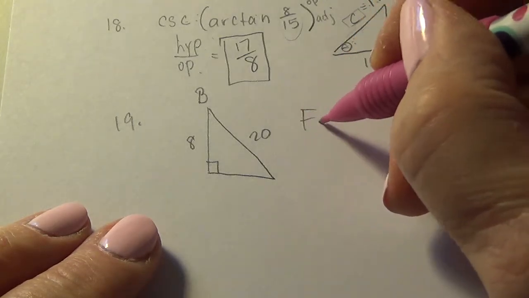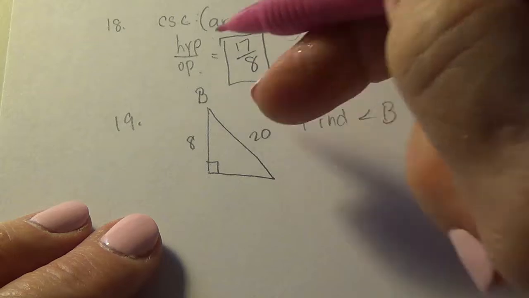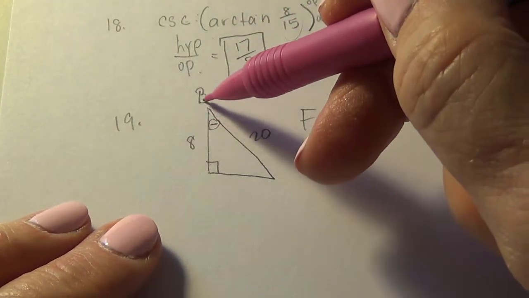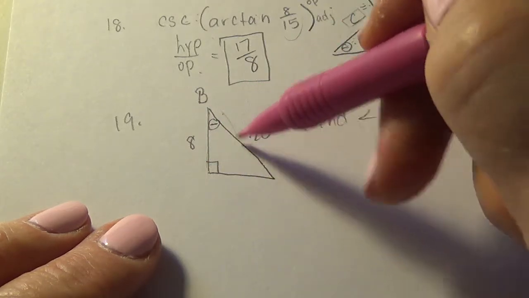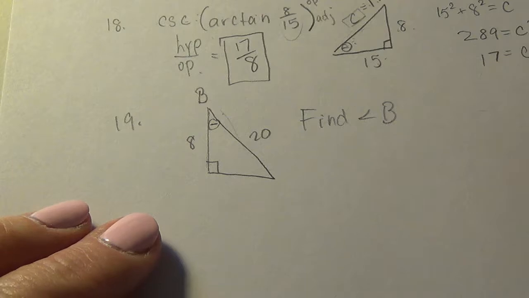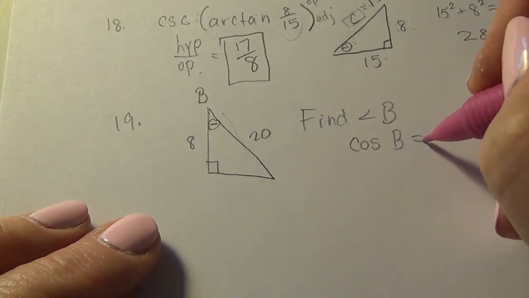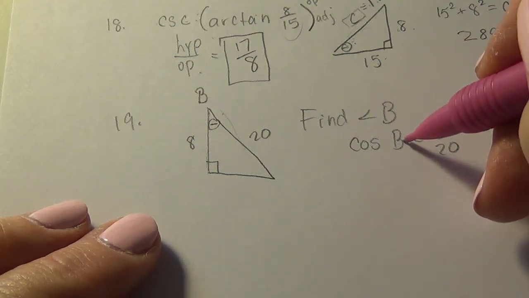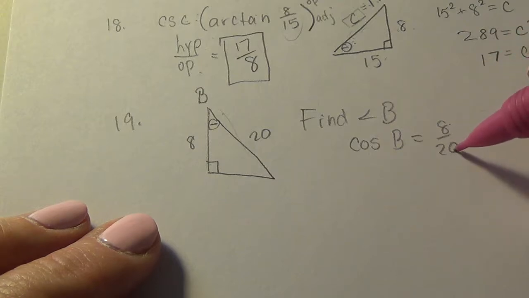I'm looking for this angle, so I want a trig function that will involve this angle, side adjacent, and side hypotenuse. That suggests cosine. So I'm going to make a statement about cosine.